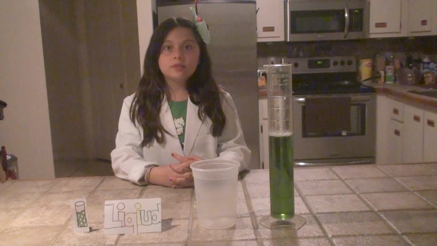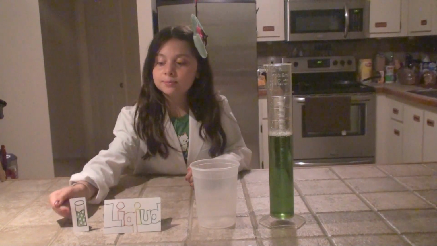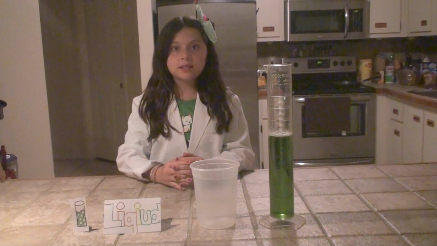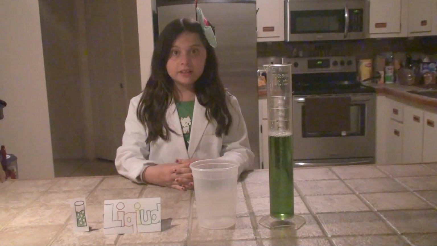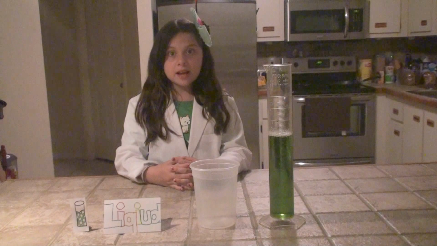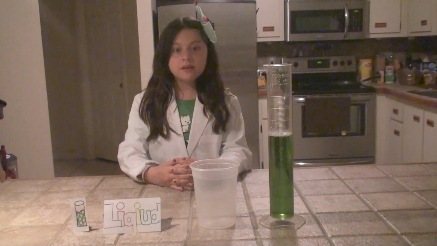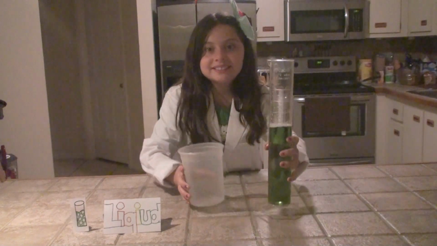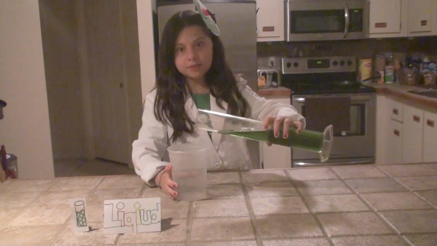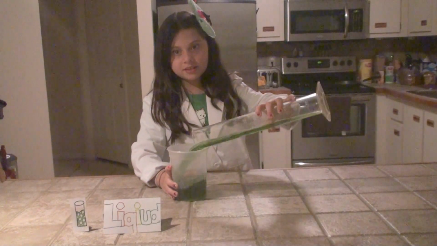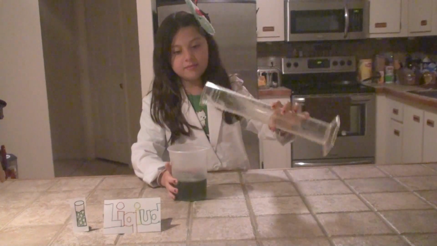A liquid is a flowing object that has tightly packed particles but not as tightly packed as a solid. A liquid is not rigid and cannot be compressed. A liquid has a definite volume but does not have a definite shape. Notice how the liquid takes the shape of a different container but still has the same volume.